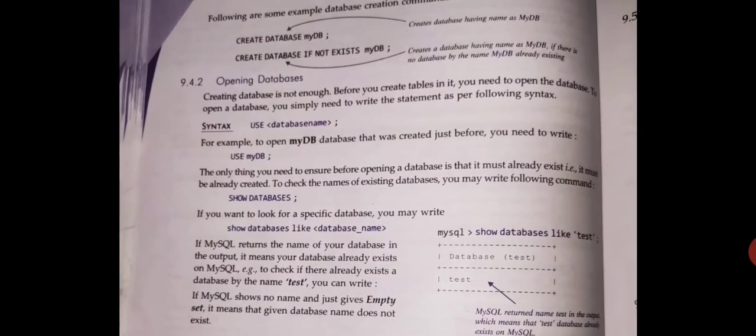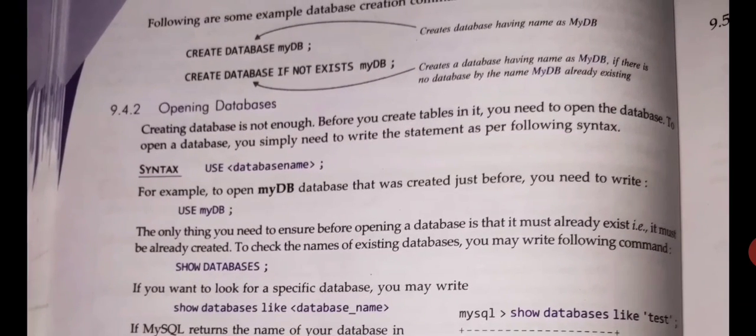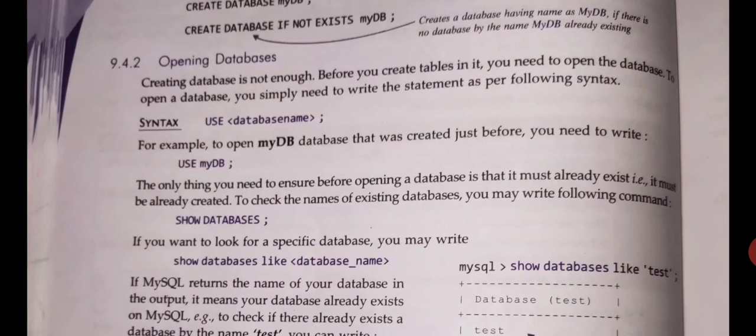Next, you can see here: create database MyDB, or you can write class 11 IP. Then create database if not exists class 11 IP means the first one will create the database, and the second one creates a database with the same name only if no database exists with the previous name we entered. Now opening a database: simply write use, then the name of the database. If it is already there, it will show you the database; use the database.